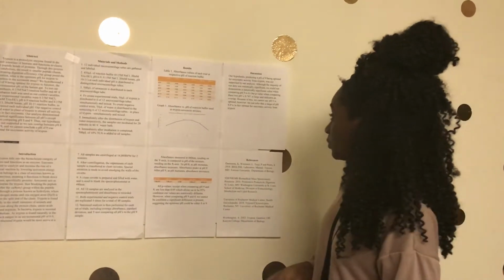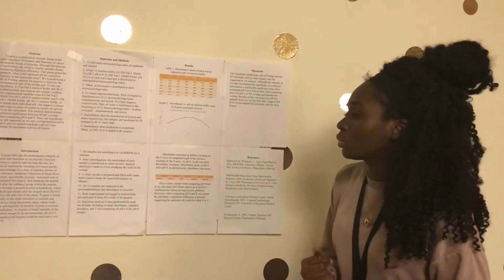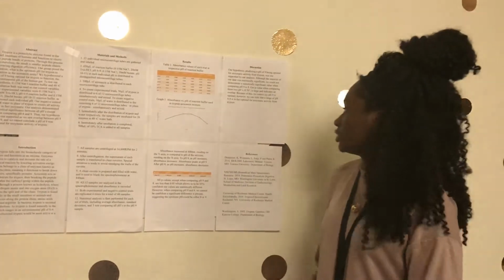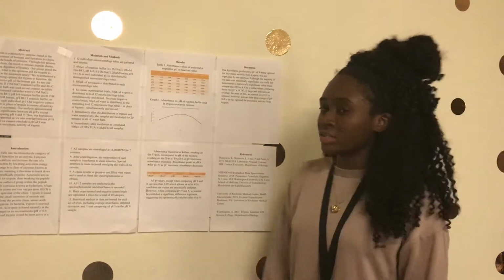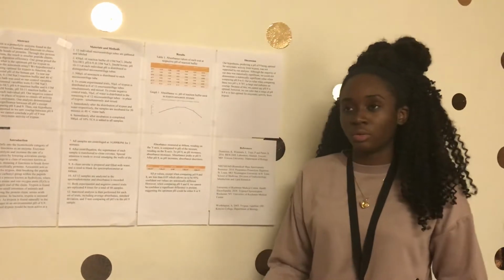So as I said before, we couldn't particularly say pH 9 was the optimum pH value for trypsin to act on azocasein. So we based it on approximately pH 8 to pH 9, either of them being the best optimal value for trypsin to act on azocasein.